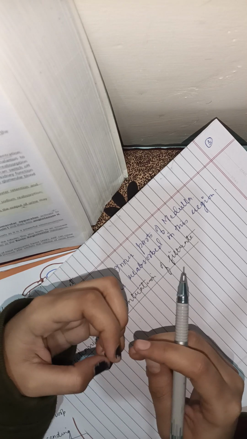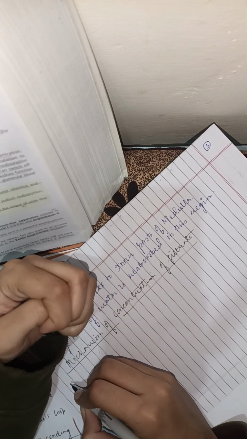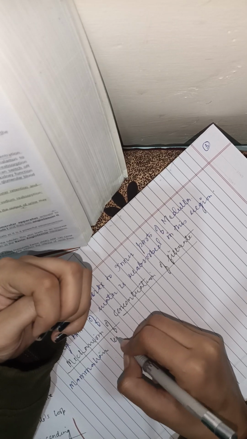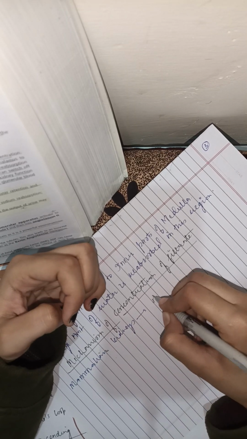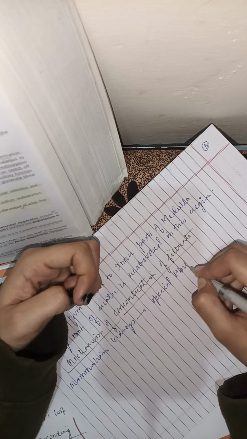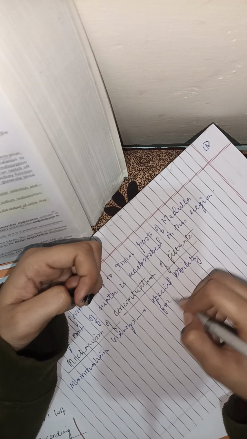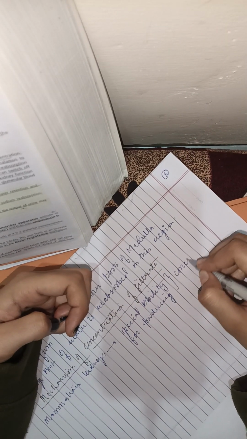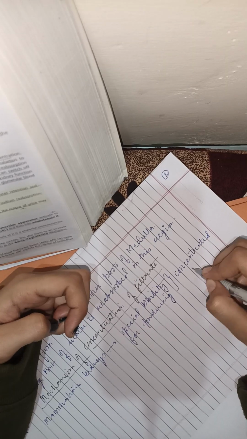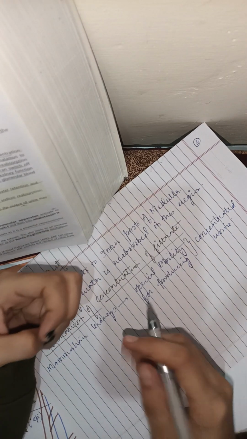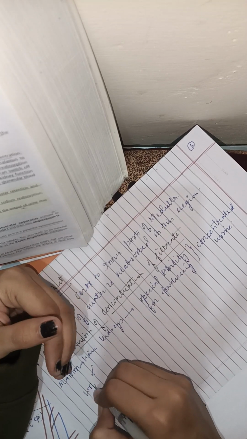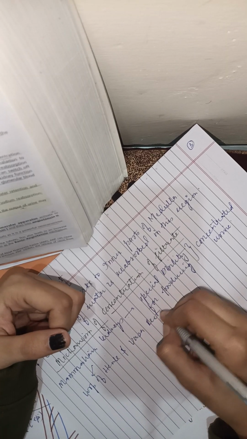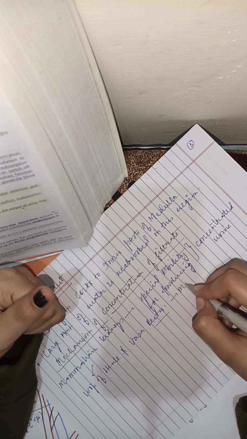This special mechanism for producing concentrated urine occurs in loop of Henle and vasa recta in the medulla region of the kidney.